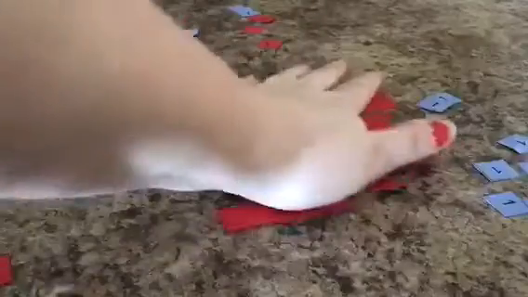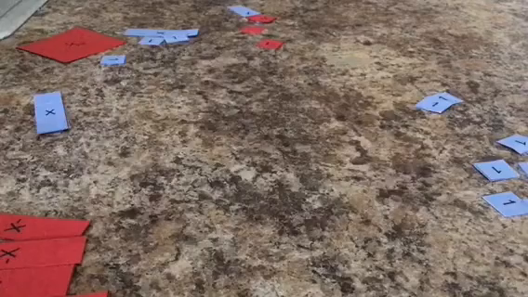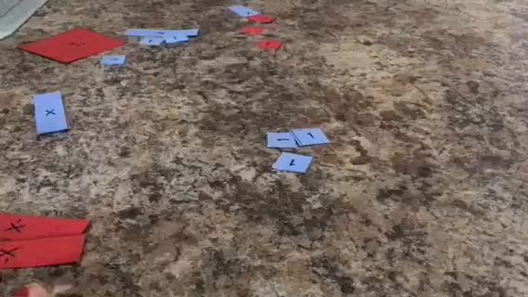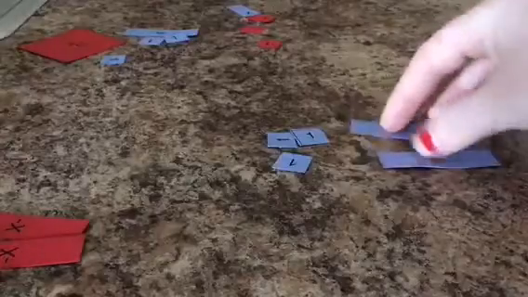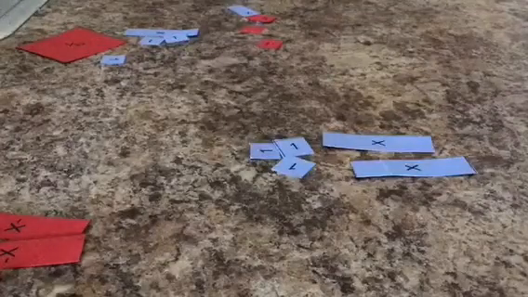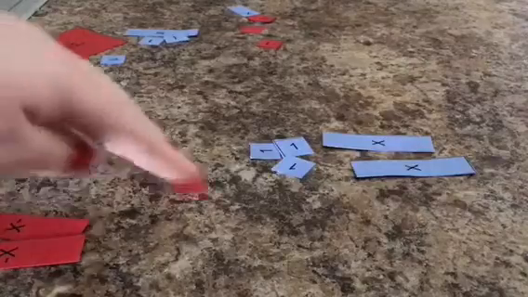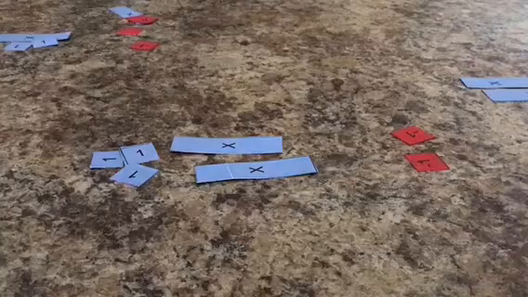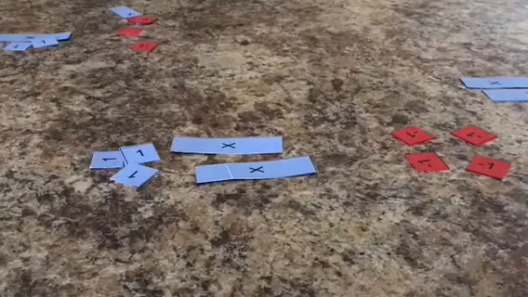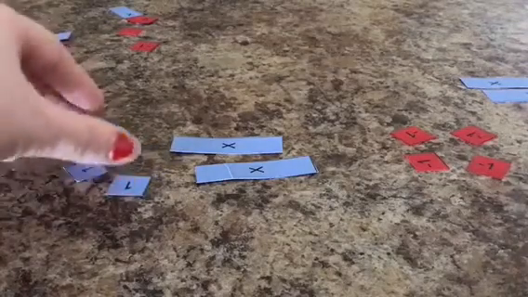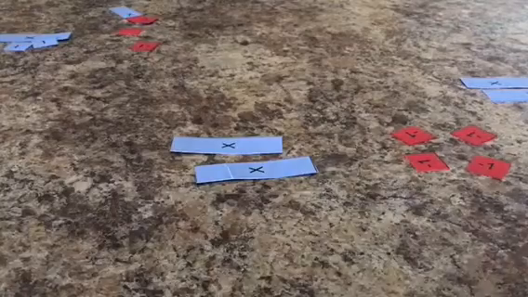Alright, next we're going to use algebra tiles to evaluate. So we have 3 plus 2x plus 2x equals negative 4. We want to get these positive 3's over, so we're going to have to switch them to negatives.